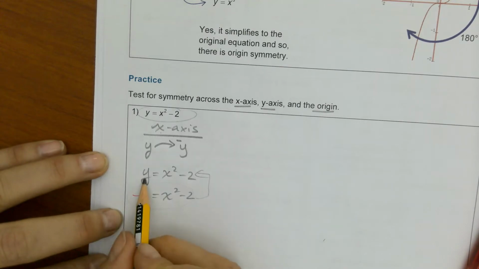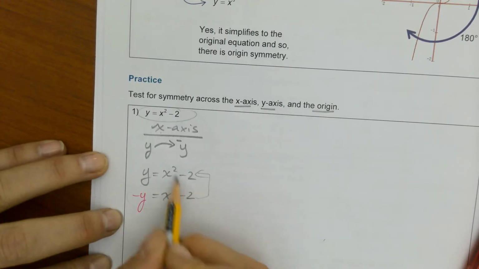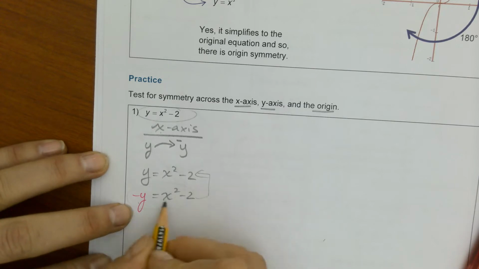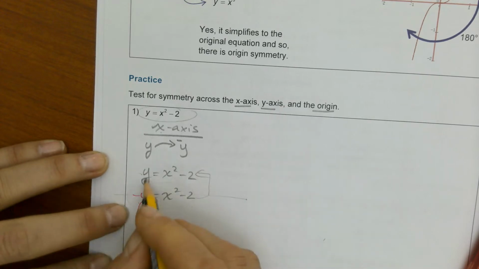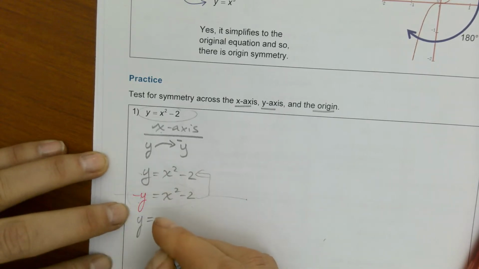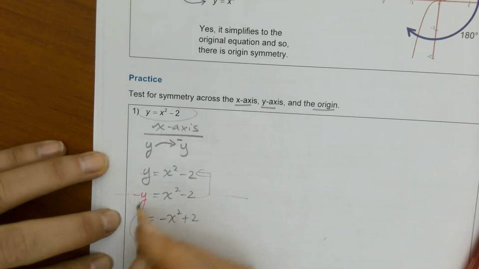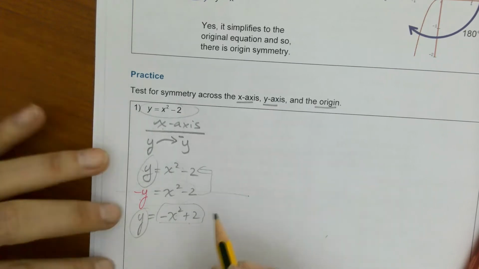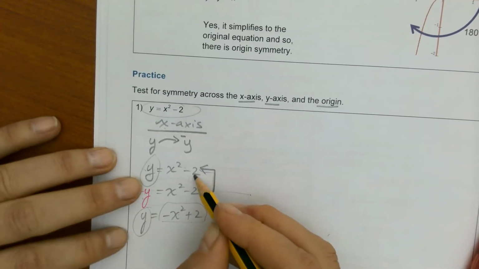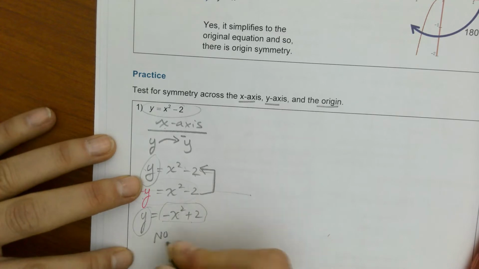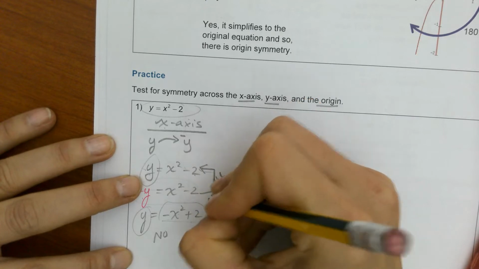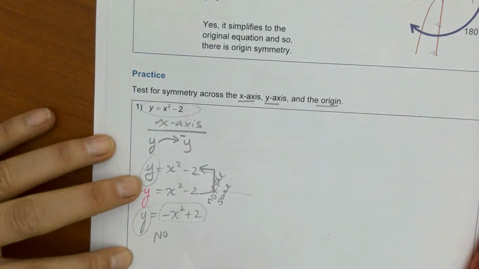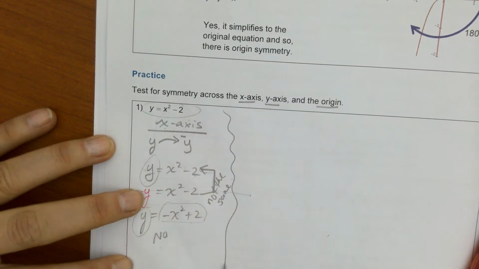Well, these are both the same, these are the same, but this is opposite. So it's the wrong sign. If I change everything to the opposite to make this positive, now y is good, but now these ones are not the same. So there's no way that I can make this equation into this. So I'm going to say no, there's no x-axis symmetry because these are not the same. Okay? So no x-axis symmetry. So let's do y.